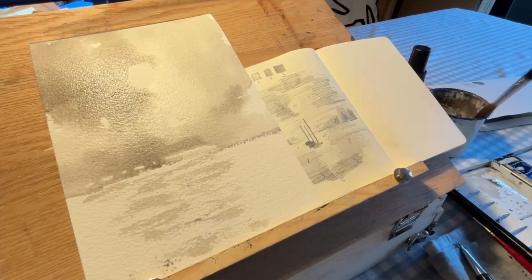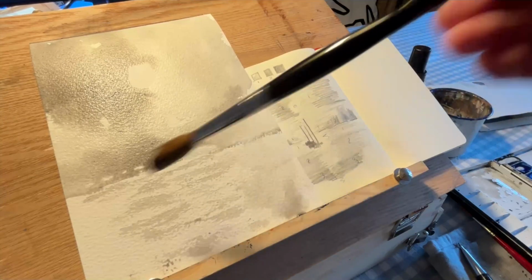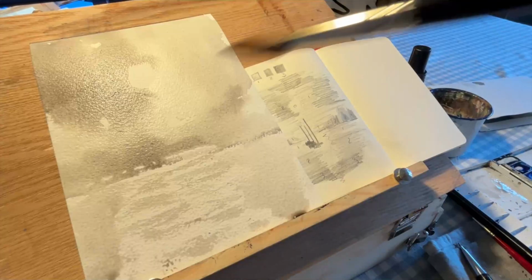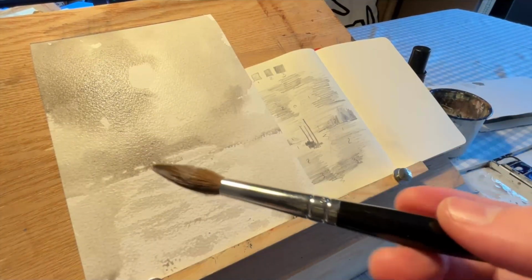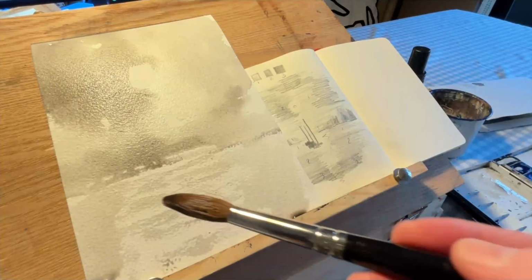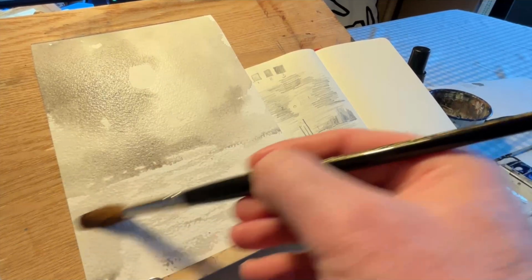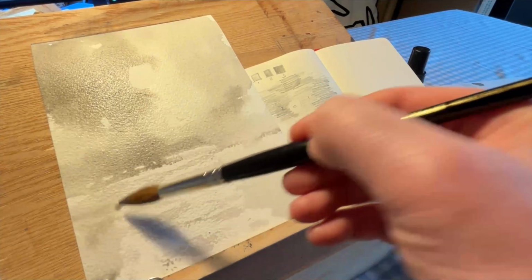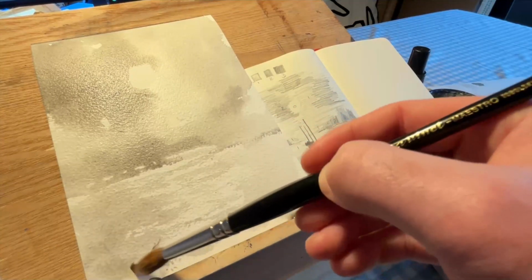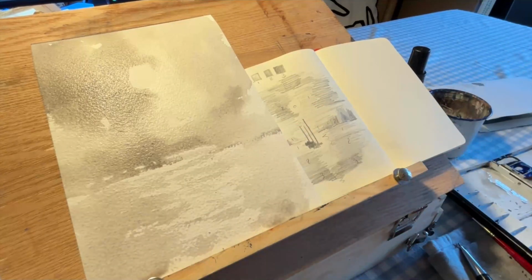Okay, next I'm just going to wet the rest of the white space and start adding a little bit of pigment. Now remember, we are working from furthest distance to the closest distance, which means that things that are further in the distance are going to be lighter, and as we move closer to our line of sight, or to our observer, we're going to darken things up.